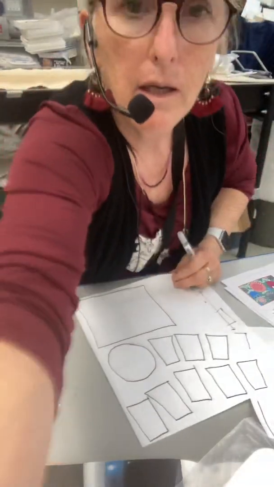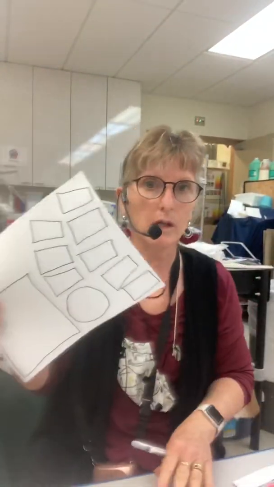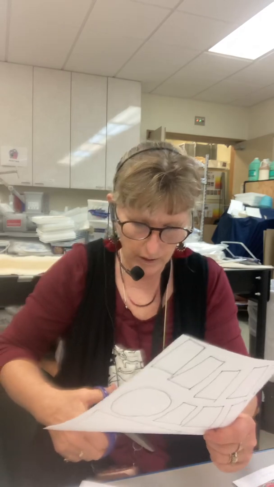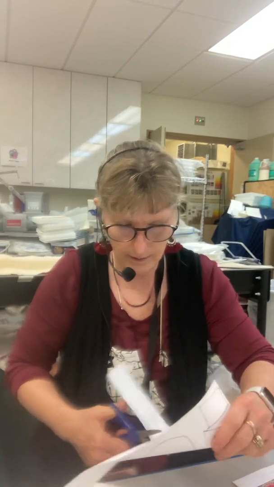So your next step is to cut all of those out. So you're going to cut all your pieces out, and then you'll be ready to work with the clay. So the next day, tomorrow, you'll get your clay. This is your clay slab. And you're going to need to arrange all of your pieces onto your clay slab. And I would start with your base. Whatever the base is that you're going to use, you're going to put that down in your clay first.